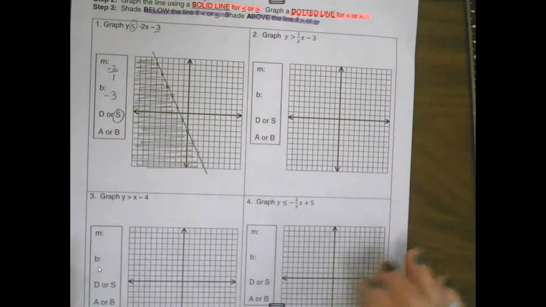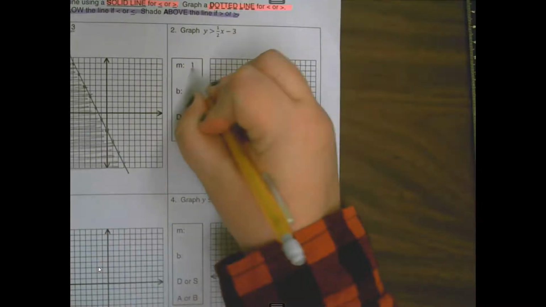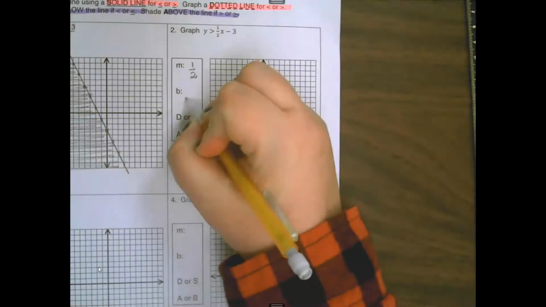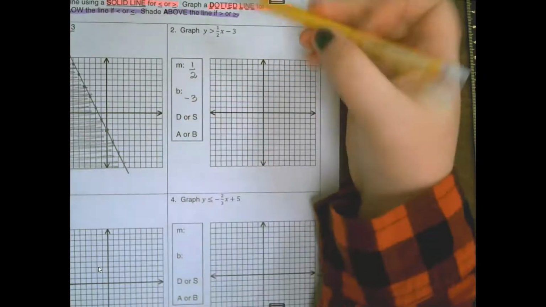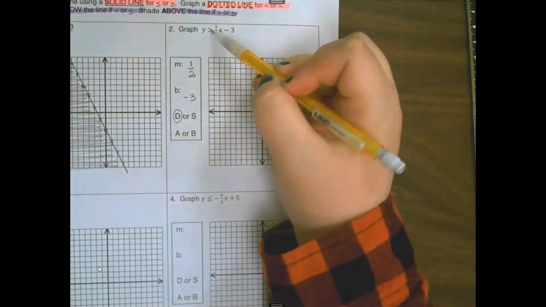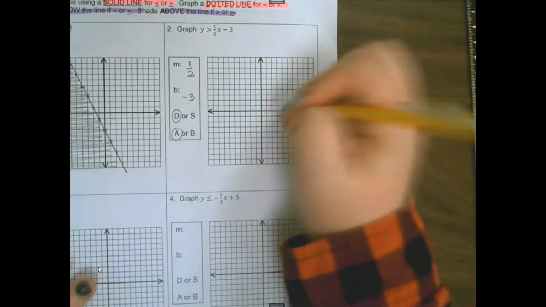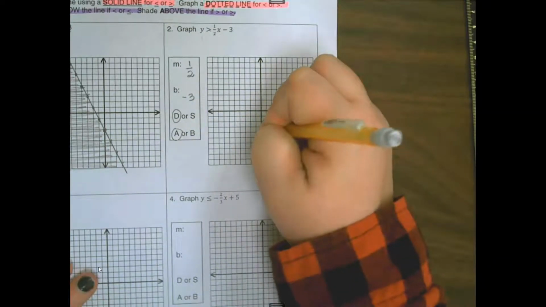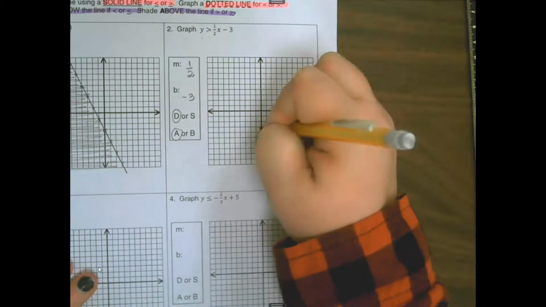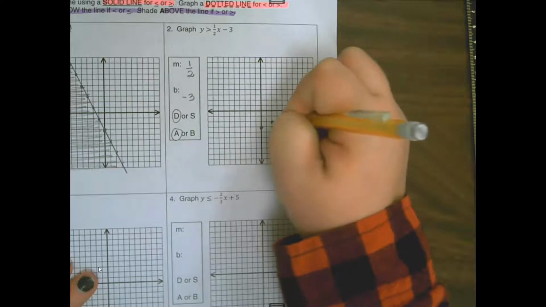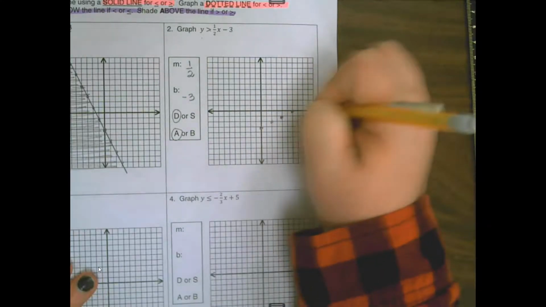All right, let's look at the next one. Number 2. My m is 1/2. My b is -3. This time it does not have an equal, so it's going to be a dotted line. And it is y is greater than, so it's going to be above. So start at -3. I'm going to rise 1, run 2. Continue with that pattern.